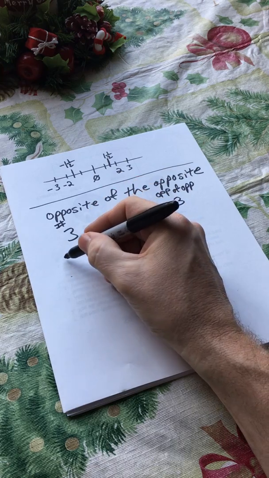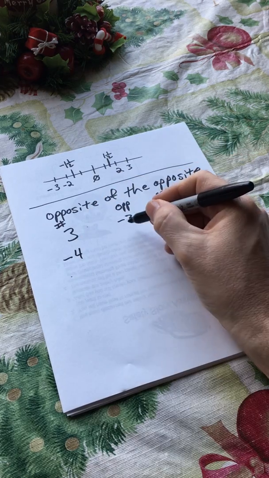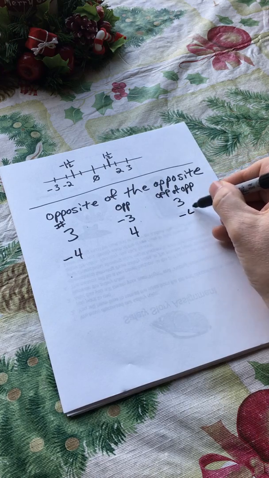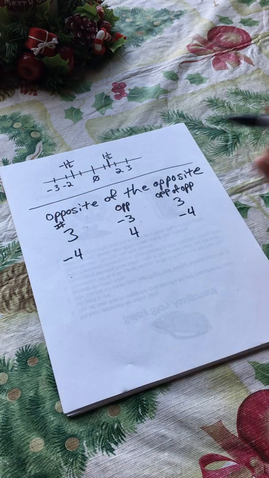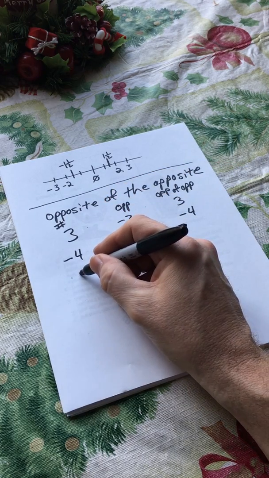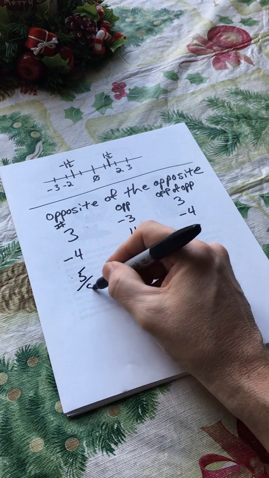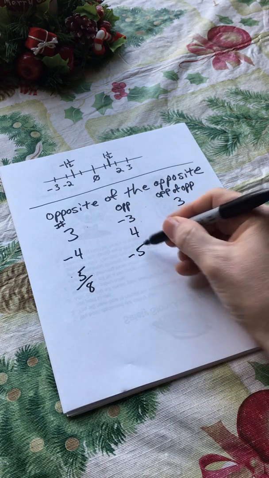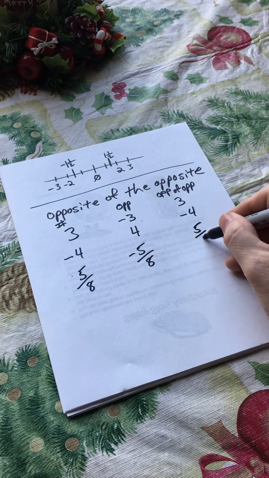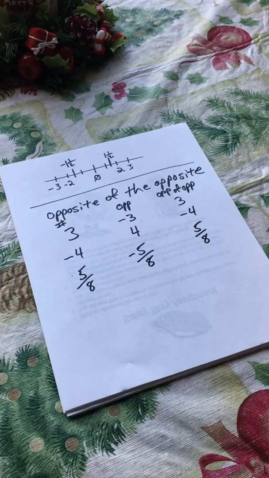Another example of that. Minus 4. The opposite of minus 4 is 4. The opposite of 4 is minus 4. It just gets you right back to where you started, the original number that you had. 5/8. The opposite is minus 5/8. The opposite of the opposite, you're right back to 5/8. So there you go. Sometimes they're going to throw those crazy word problems at you. So just take your time going through those and look at what they're asking for.